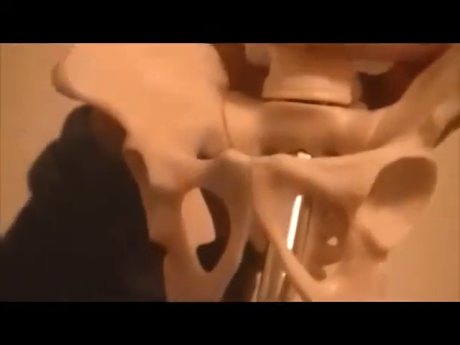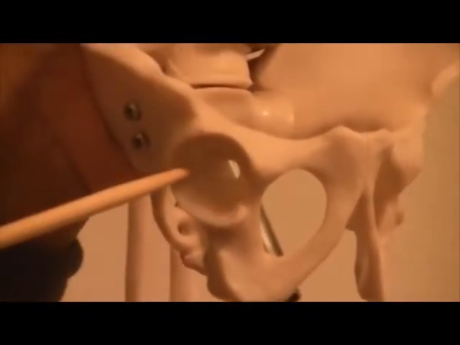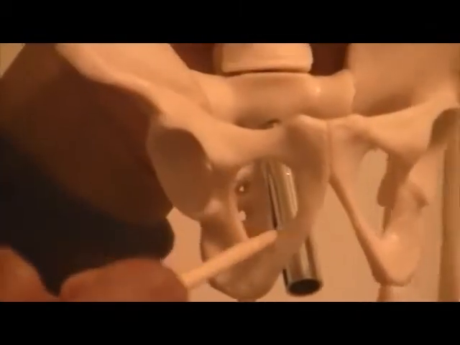This region here is the ischial or the ischium. And then of course this is the ischial tuberosity. Turn it around for you. The ischial tuberosity. Okay. When we turn around, I'm going to lift this up, we see the pubis area, where the pubic symphysis will be here. The acetabulum, and then the obturator foramen.